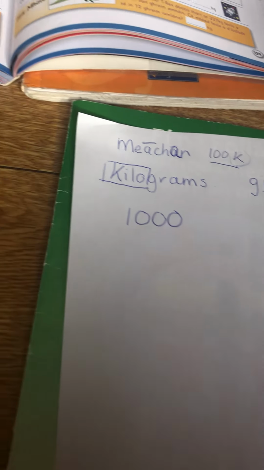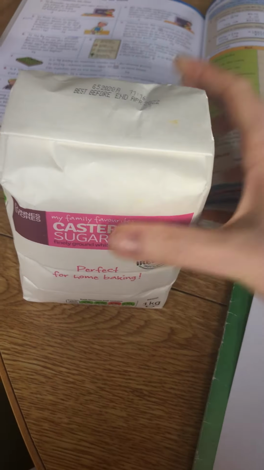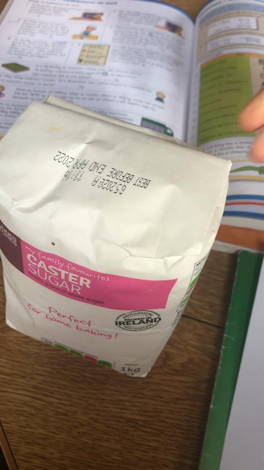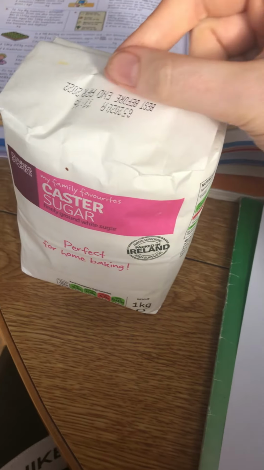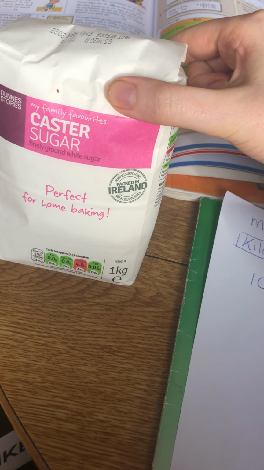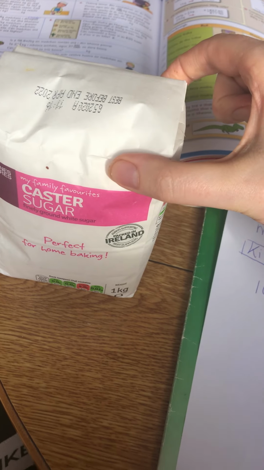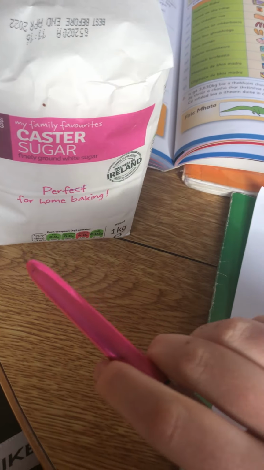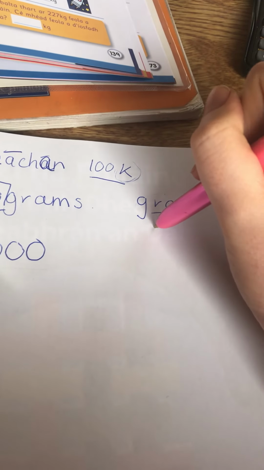Okay, so we use kilograms when we're talking about slightly bigger objects, and then grams when you're talking about smaller objects. An example of something that is a kilogram, I always think of a bag of sugar. So that's about a kilogram. When you're doing a recipe, you're not going to need a kilogram of sugar. You're going to need less than that. So you're going to need a fraction of a kilogram if you were baking. So when you talk about a fraction of a kilogram, you go back to talking about grams.